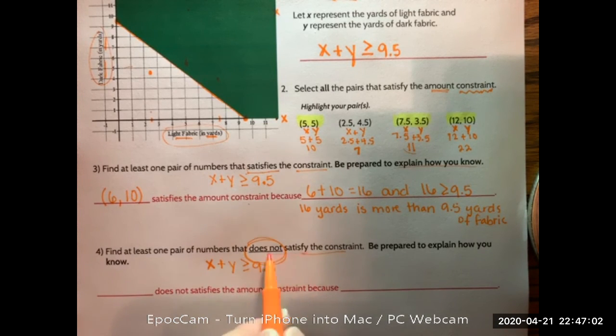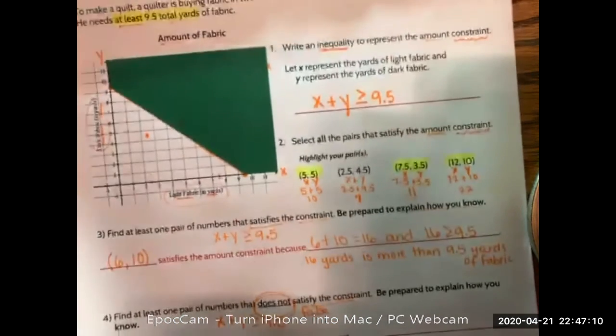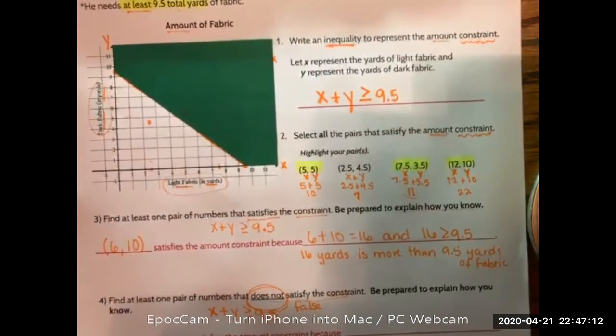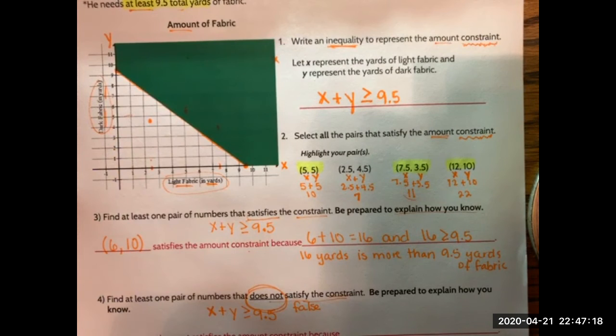Does not satisfy means that it is false. It doesn't fit our restriction. So on the graph, where's it going to fall? If you said in the white portion and the unshaded portion, you are correct. We need some point in the white section, because it's not going to satisfy.